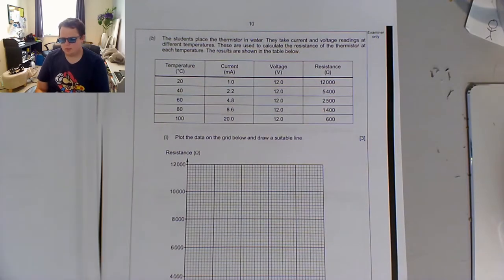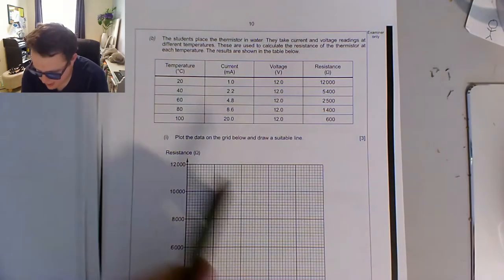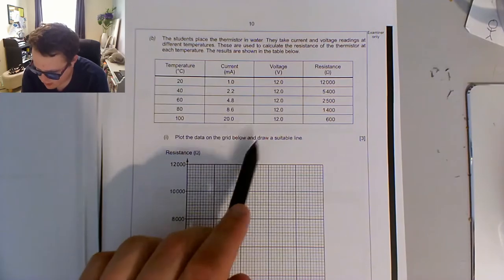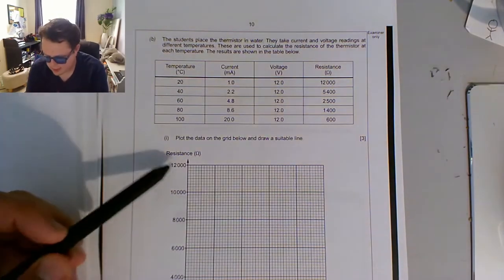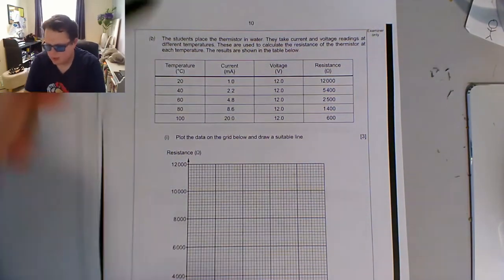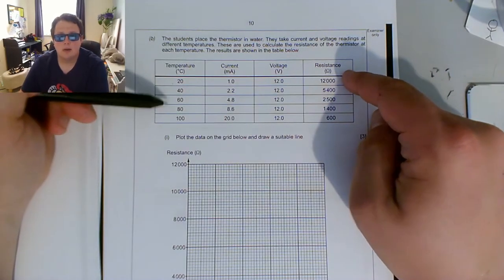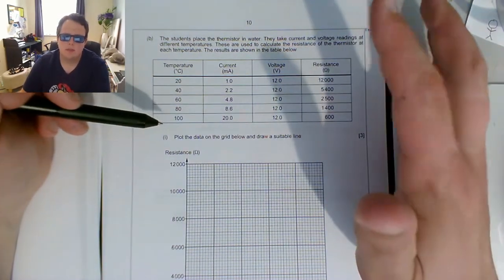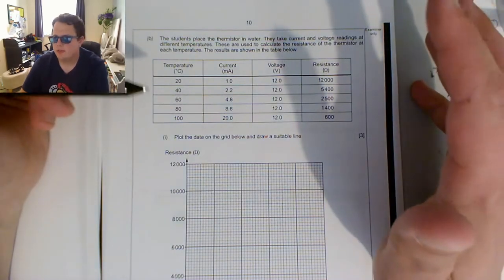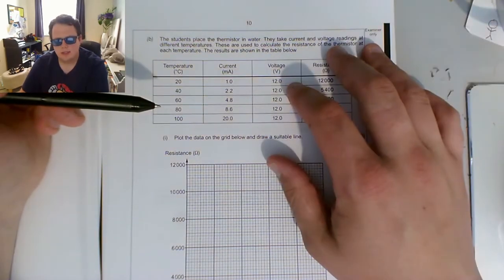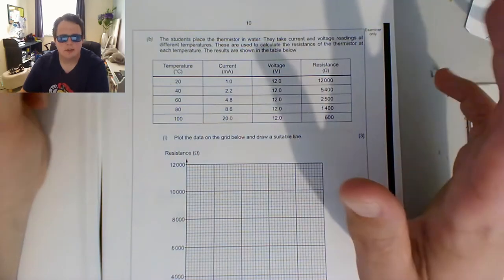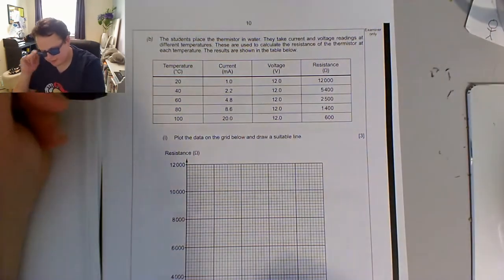Okay, students place the thermometer in water, plot the data on the grid below and draw a suitable line. So we're asked to plot resistance and temperature. So we're plotting these two. All right, so, going over graphs.